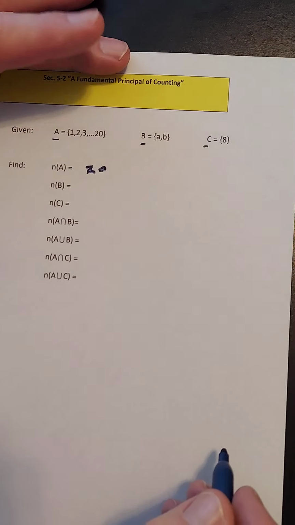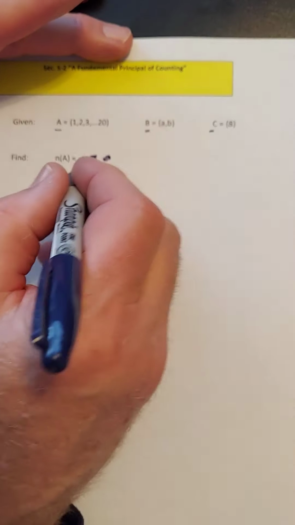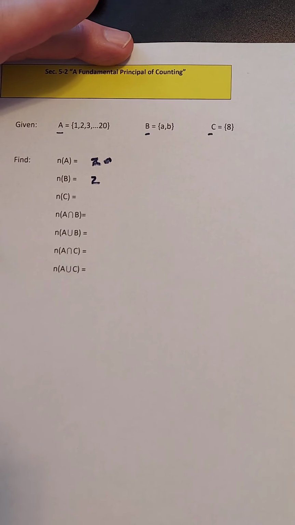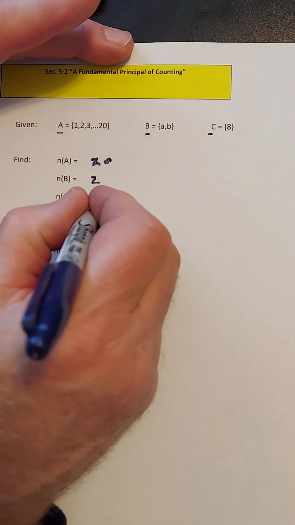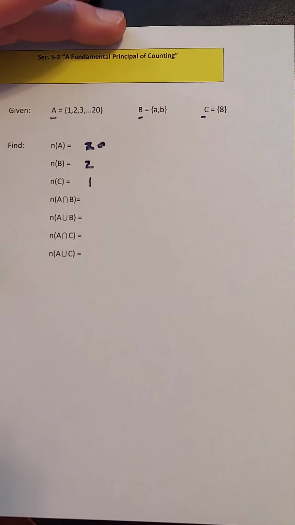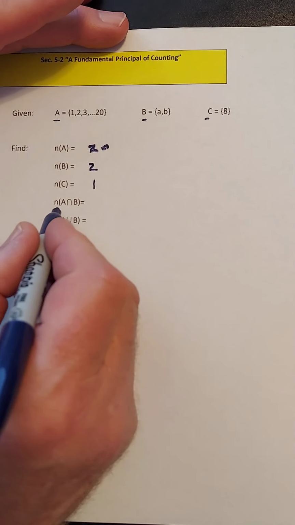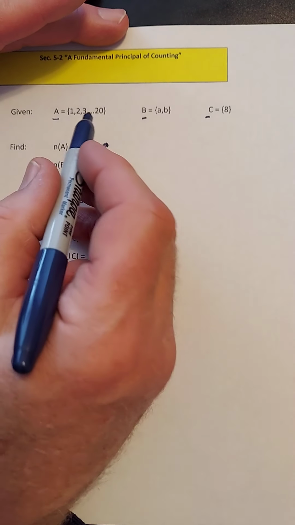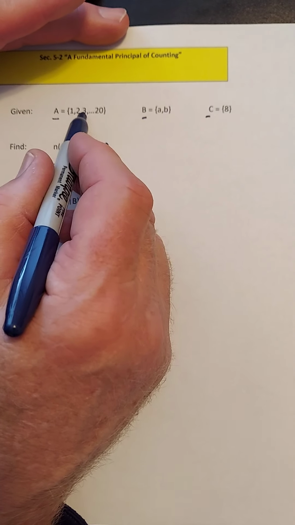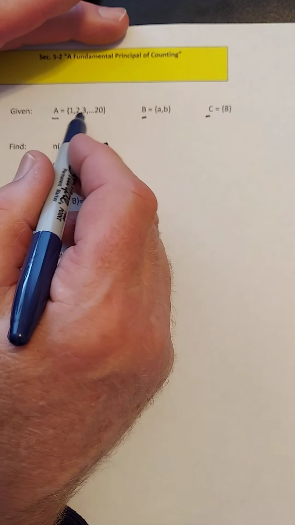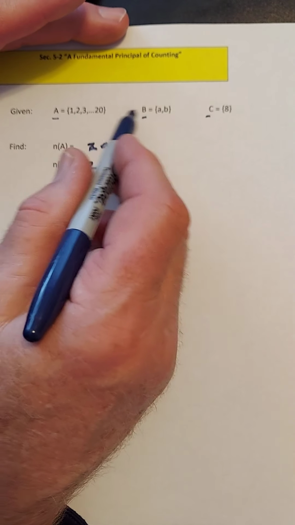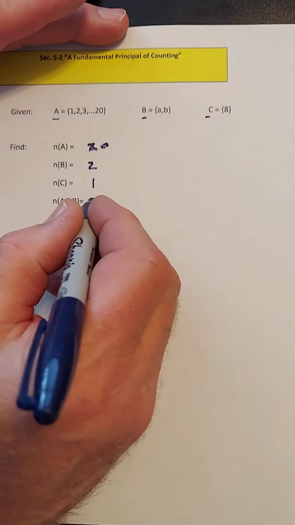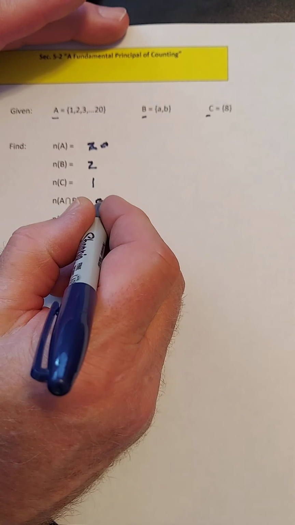It's 20. How many are in set B? 2. How many are in set C? 1. Okay, that was easy. Now, how many are in the intersection of A and B? So you look at A and you look at B and say, what elements do they have in common? Well, these are numbers, those are letters. They don't have any in common, so that means this will be 0.